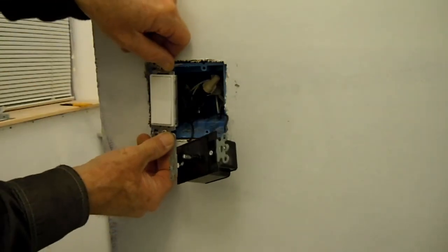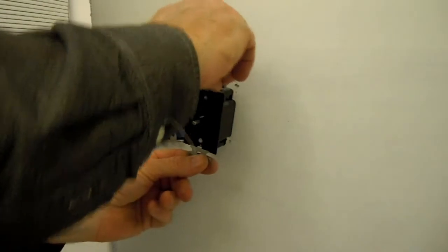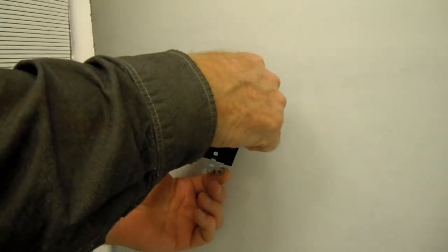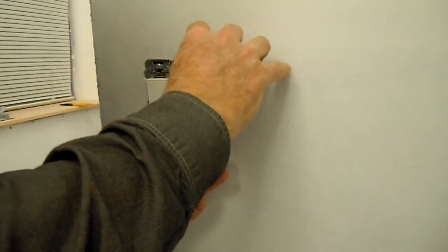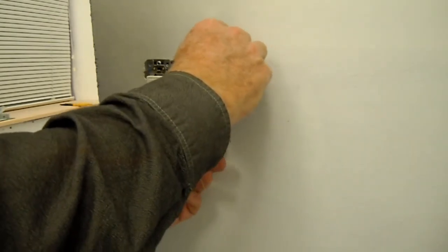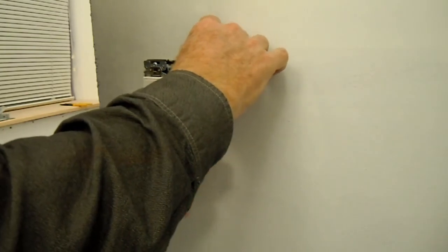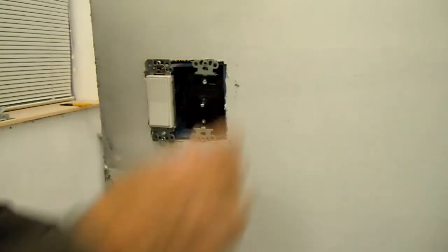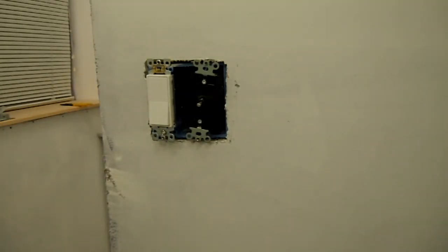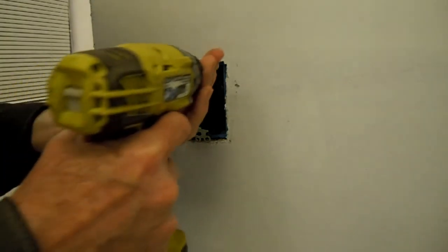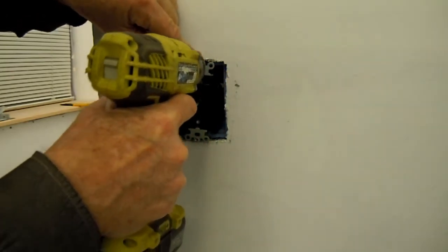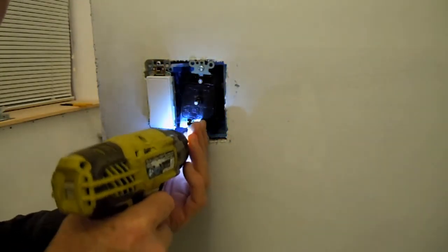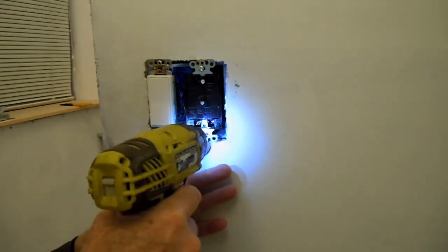And now we have to connect these into position, being aware not to touch any live wires. Again, I recommend that you just work with completely unlive wires to be safe. Now I twist this one in a little ways, and then I'll go down to the bottom and push this one in a little ways, and work it into its position.